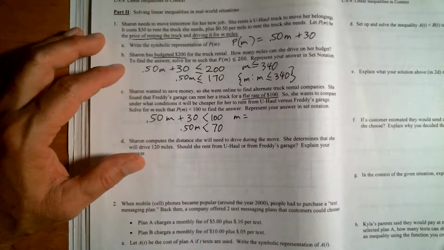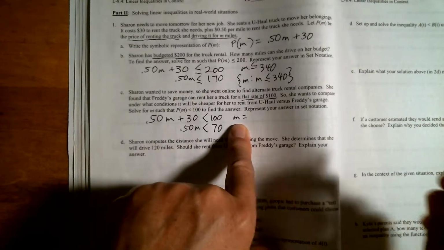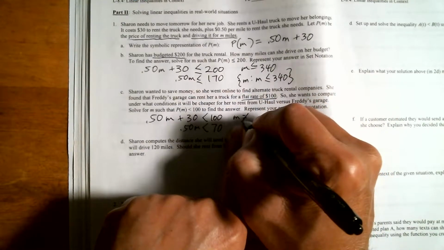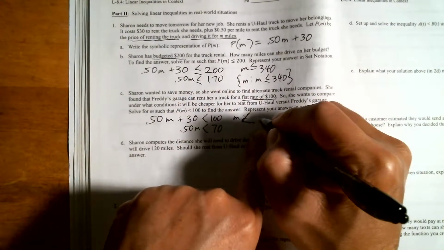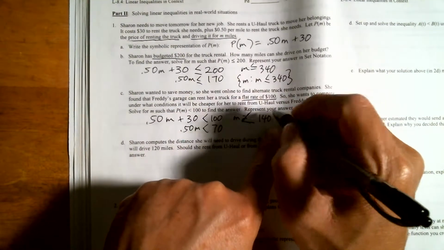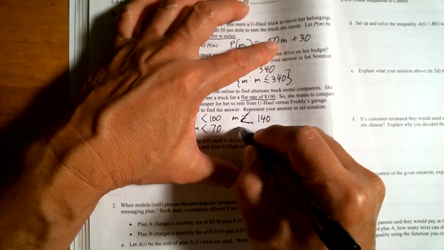oops, I made the same mistake again. It's not m equals, m is less than. M is less than 140. So write that in set notation again, like this.